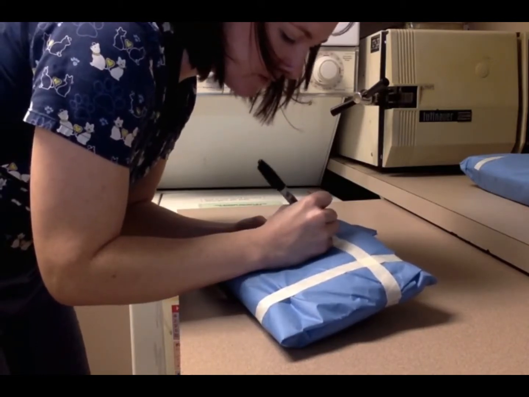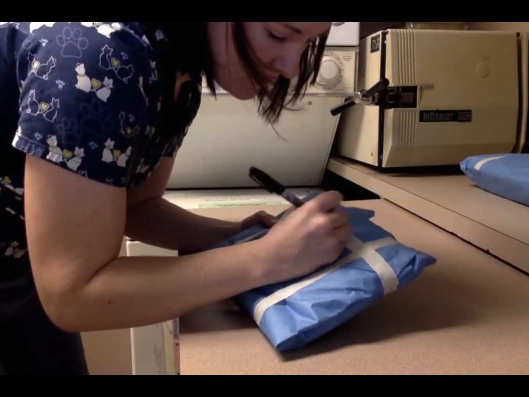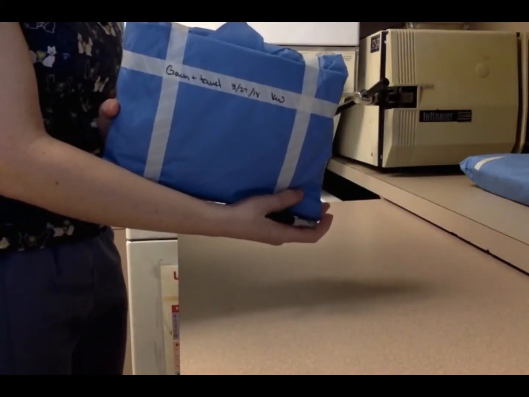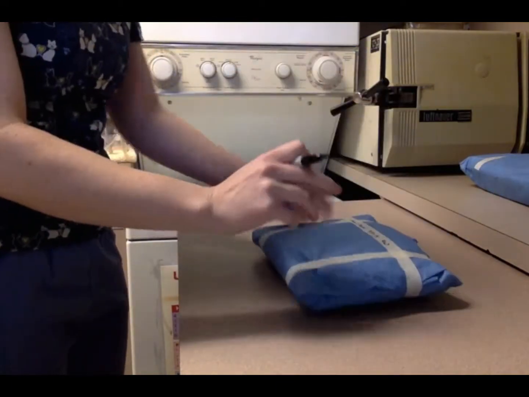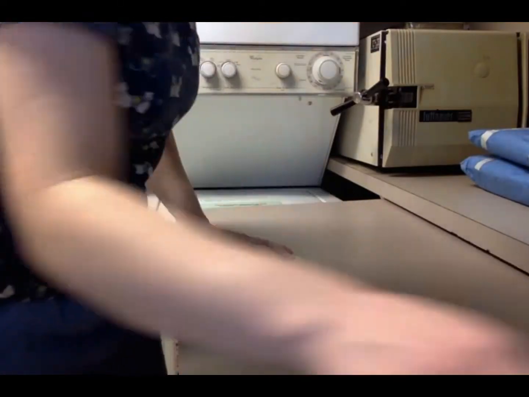So this is a gown and towel pack. I'm going to put the date on here and my initials so that people know what type of pack it is, when it was wrapped, and who wrapped it. Now we can go ahead and load our autoclave.